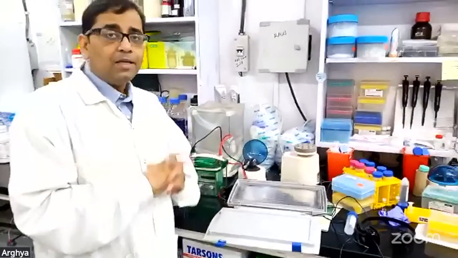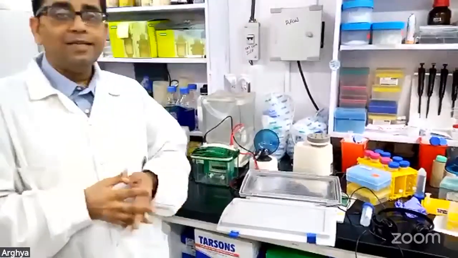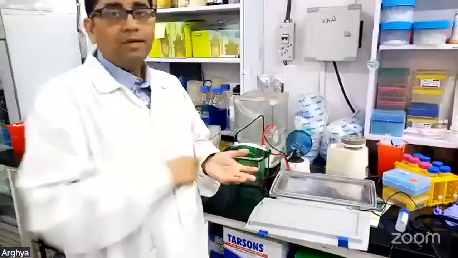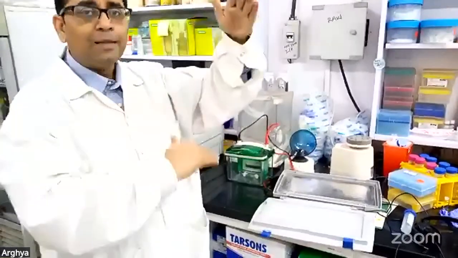For example, think about your SDS-PAGE. When you run SDS-PAGE, your proteins are boiled, and you prepare your complex sample so that there are no disulfide bonds. That reduction and alkylation you do before you run the SDS-PAGE, so the proteins get separated well.